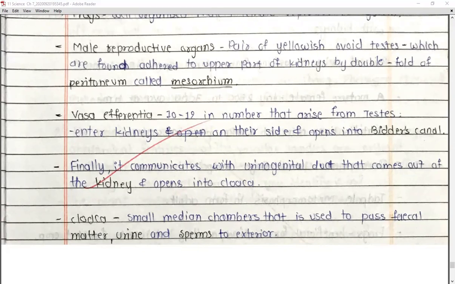So once the vasa efferentia opens into the kidney, the kidney possesses a duct known as the urinogenital duct. Whatever secretion has been carried out by the testes is passed inside the kidneys, and from the kidneys it communicates with the urinogenital duct, and from the urinogenital duct it comes out and opens into the cloaca, right?